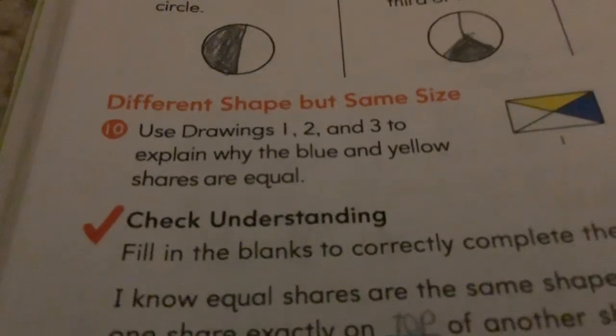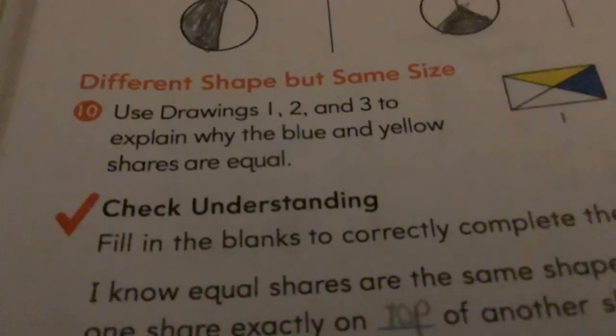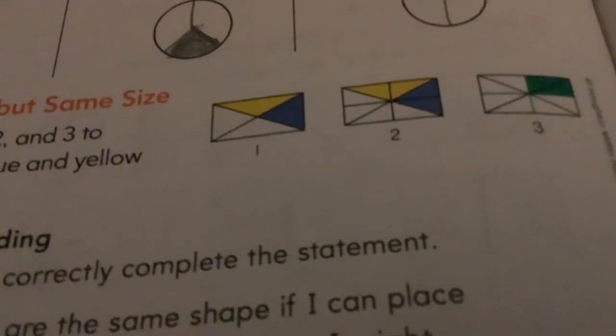Use drawings 1, 2, and 3 to explain why the blue and yellow shares are equal. Let's see. So, drawing 1 has 1 yellow triangle, 1 blue triangle, and 2 white triangles.